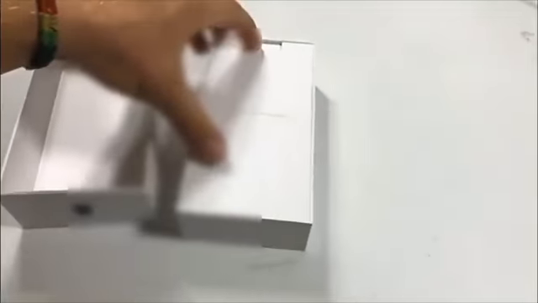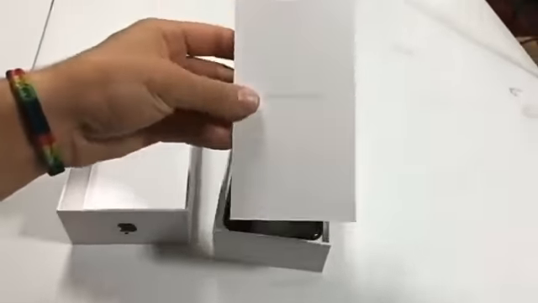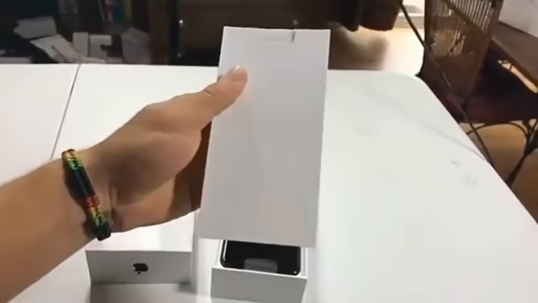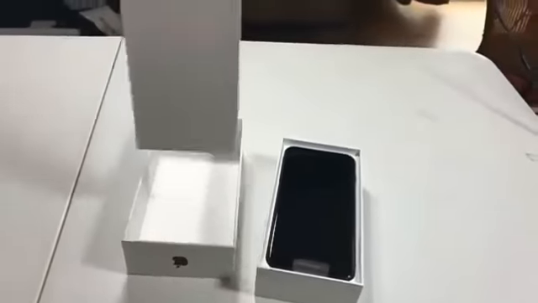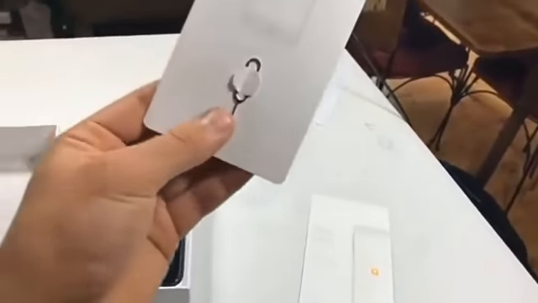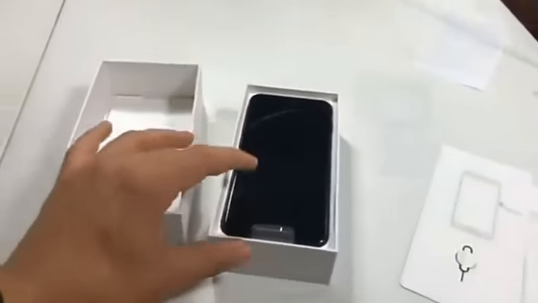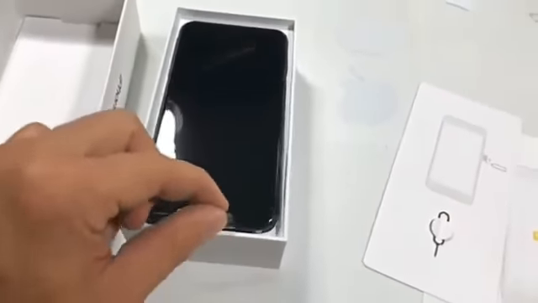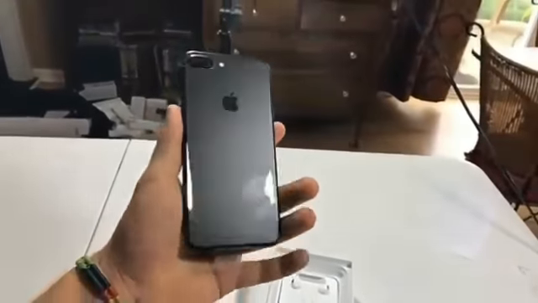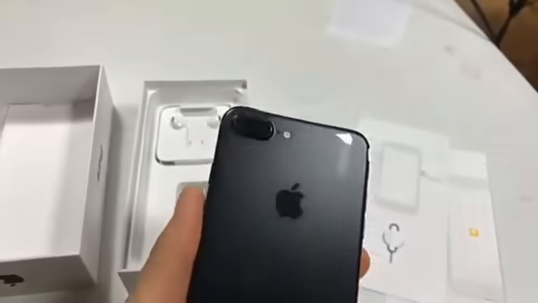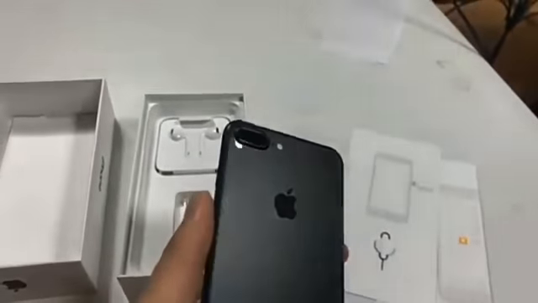Alright guys, so this is after 1 week since I placed the order. So I finally got it. It says made in California. It has got some stickers on it, the paperwork and stuff. Let's put them all aside. There's a SIM ejector pin also, as you can see. And look at it guys, the sealed iPhone 7 Plus in black. This stuff is really sexy. Look at that dual camera guys, you see that? This stuff is really sexy, I must say.